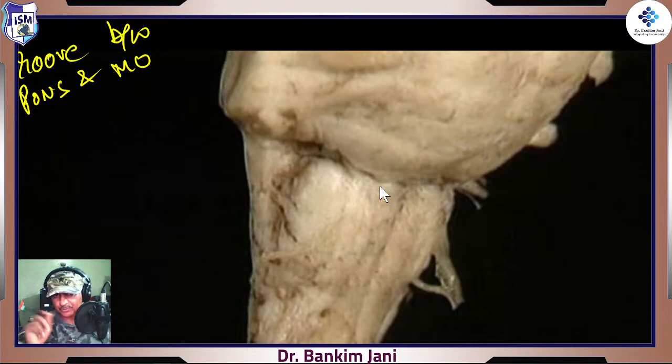We'll try to see it from other angles also. But can you appreciate that just from the groove, this is one nerve? I'll outline them so that you can appreciate it. The ends are cut, so we just see the emergence, and then we'll see them actually into the skull.